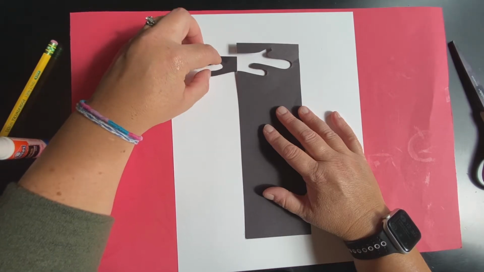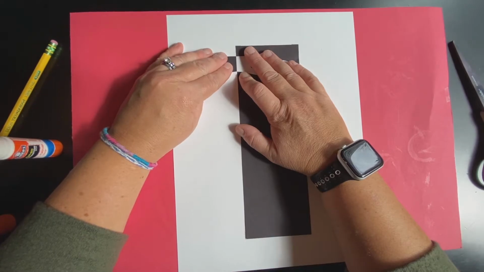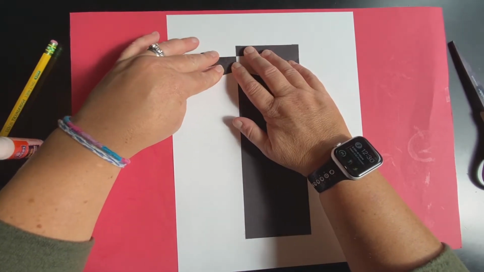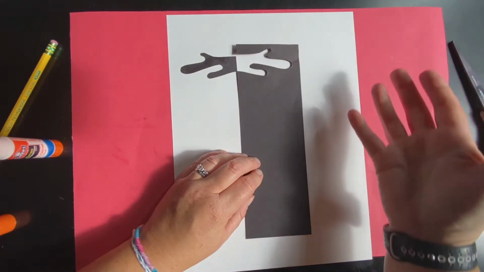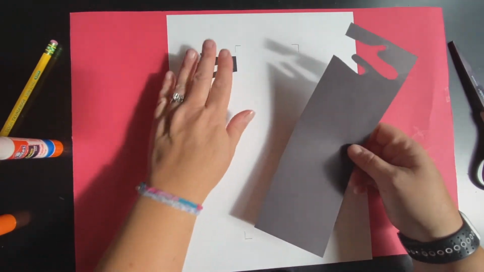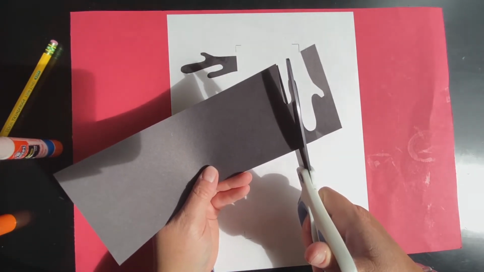I'm then going to line it up just straight in line with where I cut it out, as though that's the hinge, or if you like thinking of it like a book, the spine of the book. And that way it lines up with my paper as well, with my black paper. From there, I can start doing another design.